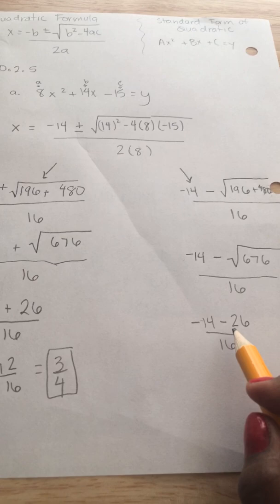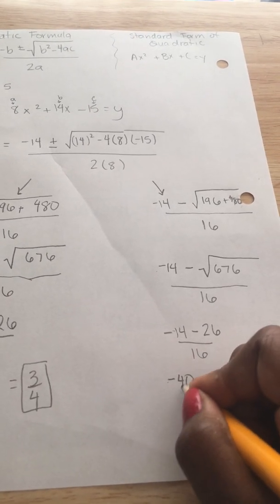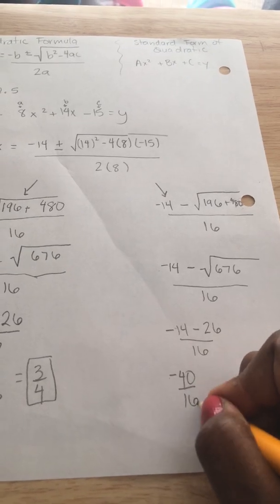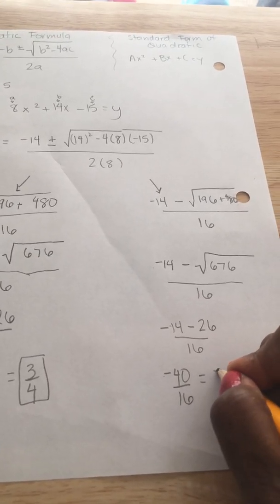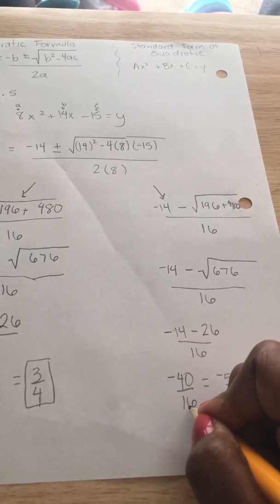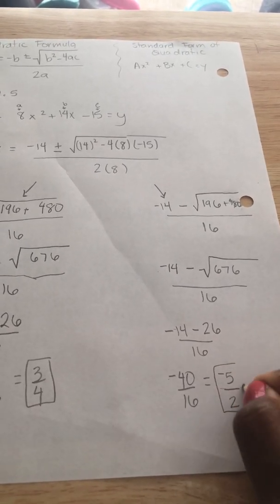Negative 14 minus 26 is negative 40. They just combine over 16, and those could both divide by 8. So negative 40 divided by 8 is negative 5, and 16 divided by 8 is 2. So that's negative 5 over 2.